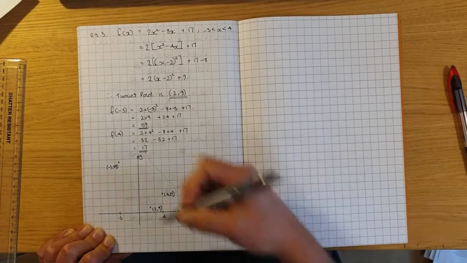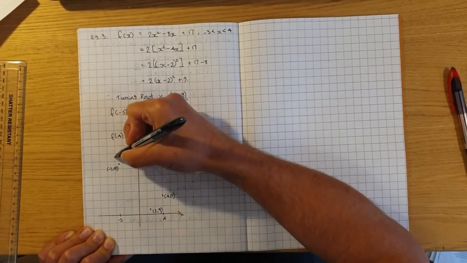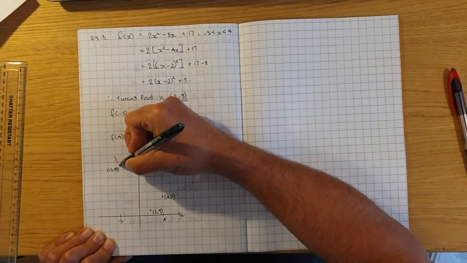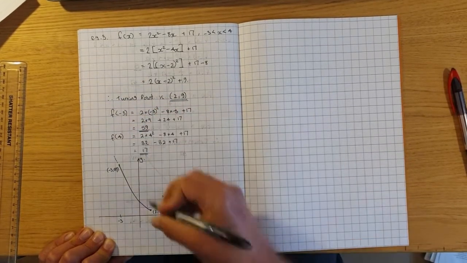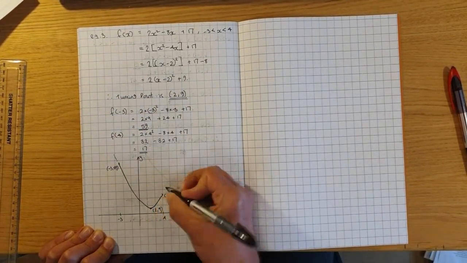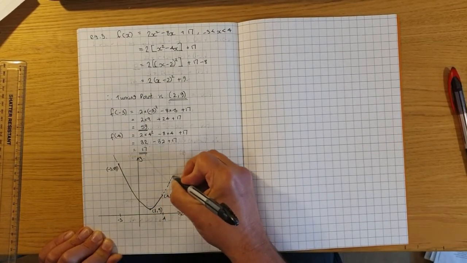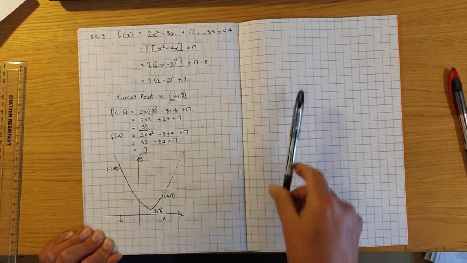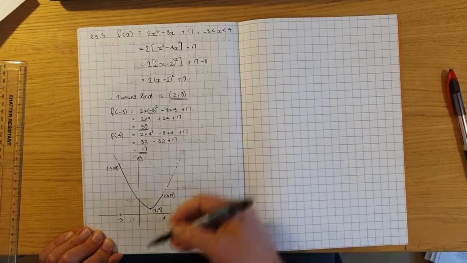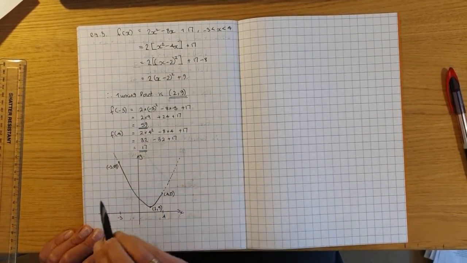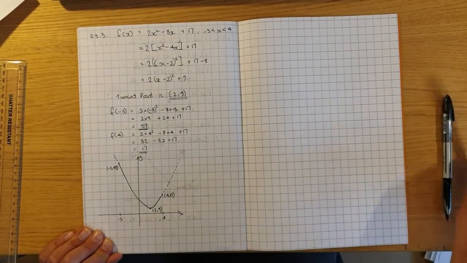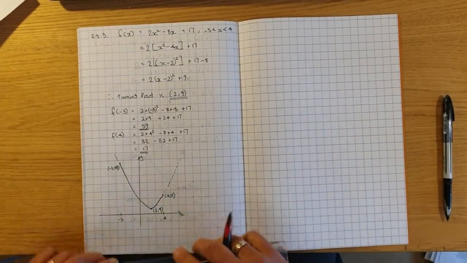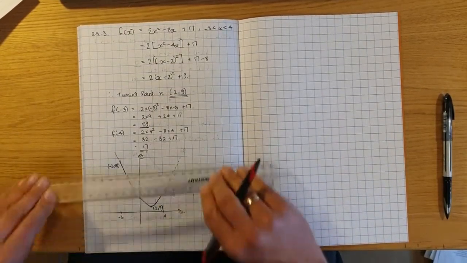And I can draw my quadratic in. It clearly comes down here. I get a lovely smooth curve through the minimum point, back up the other side. And it's only this solid part of the curve I'm interested in, because I'm told the domain up front is between minus 3 and 4. Therefore, when I'm looking for my range, I'm looking for, well, where's the highest value on here?